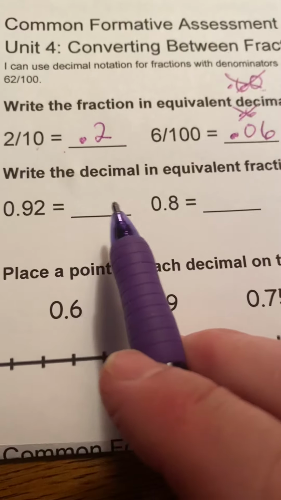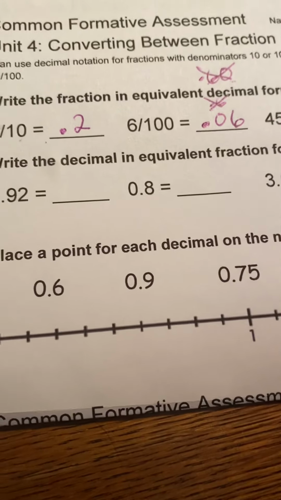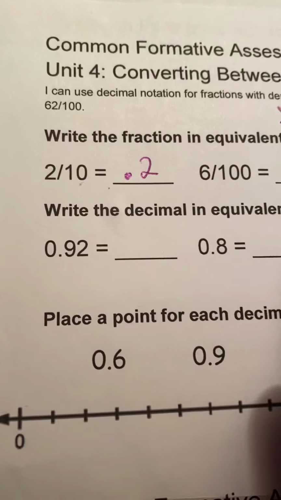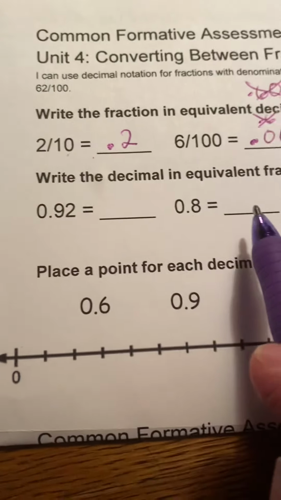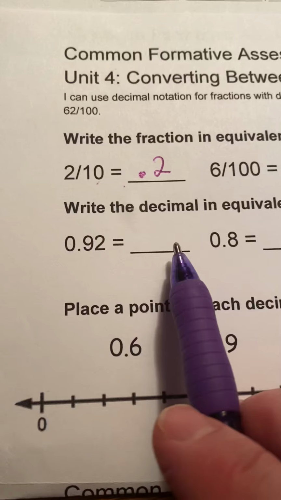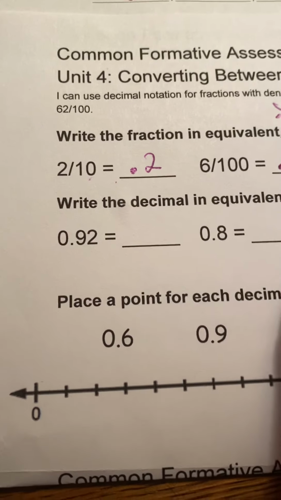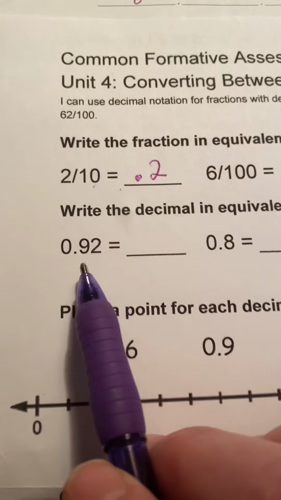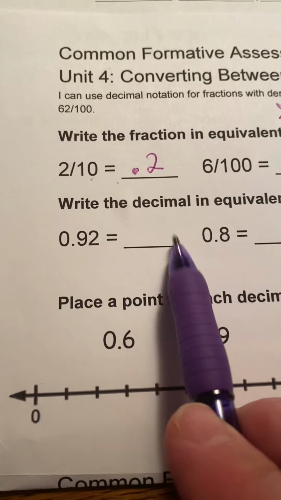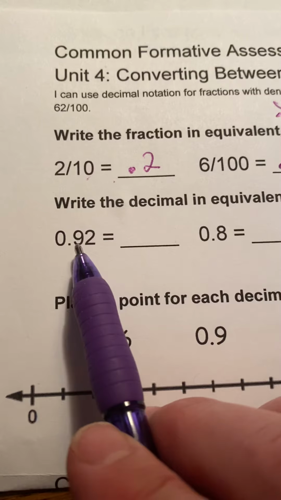So smiley, check, however you did on those. Now, the second row says write the decimal in equivalent fraction form. So in this one, I took the fractions and made the decimals. Now I've got the decimals, I need to make the fractions. I don't know what some of you are doing on this part because some of you didn't even write fractions here. You wrote decimals again. So all you're doing is flip-flopping. Fractions to decimals, decimals to fractions. And in order to do that, just say what it says.